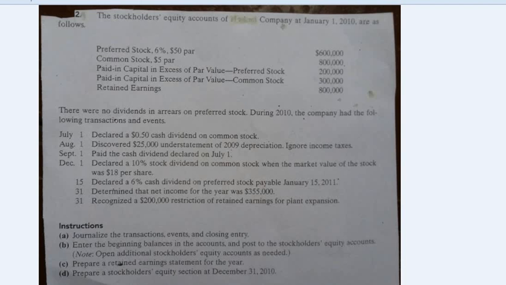Paid in capital in excess of par preferred stock 200,000. It is from the information given, 200,000, and the paid in capital in excess of par common stock. We have the balance 300 credit, and we add 312 credit on December the 1st, then the balance would be 612.